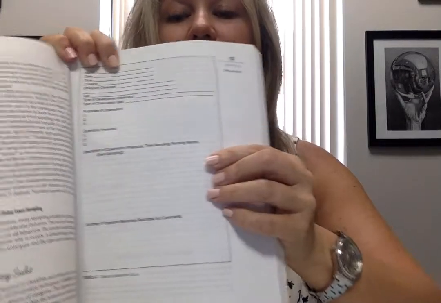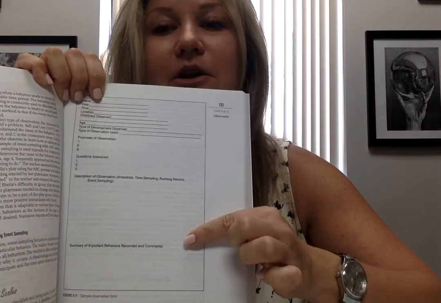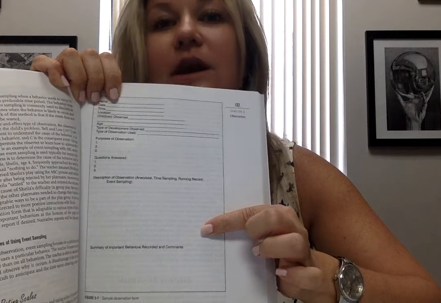Description of observation. This is where you're going to talk about what type of observation you're using. So you've already identified it, but then you're going to describe it. Anecdotal observation is when I describe what's happening in a narrative kind of format, and that is how you're going to describe it. Then, also in the description, you are going to give me the actual observation. So say you wanted to do an anecdotal, you're going to describe what an anecdotal is, and then you're going to give me the actual anecdotal narrative below it. That is going to be just direct observation. What do you see?